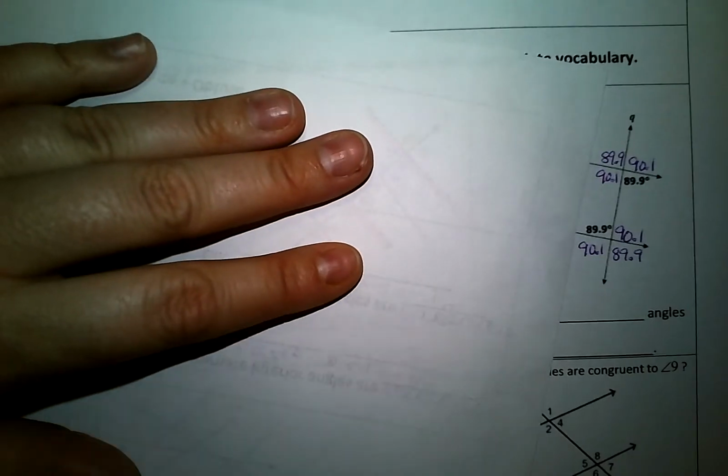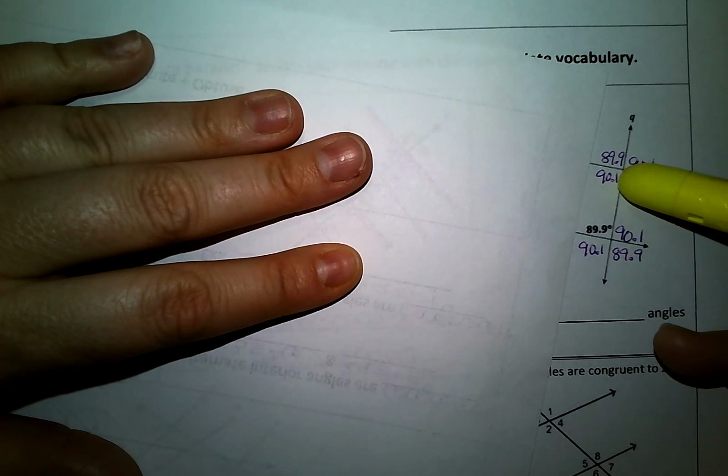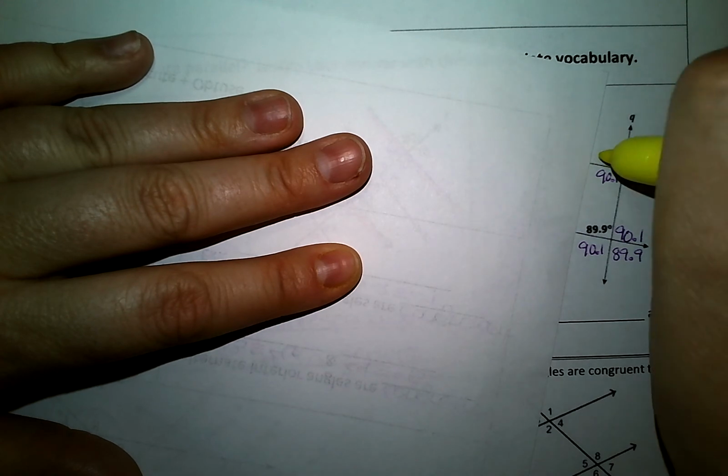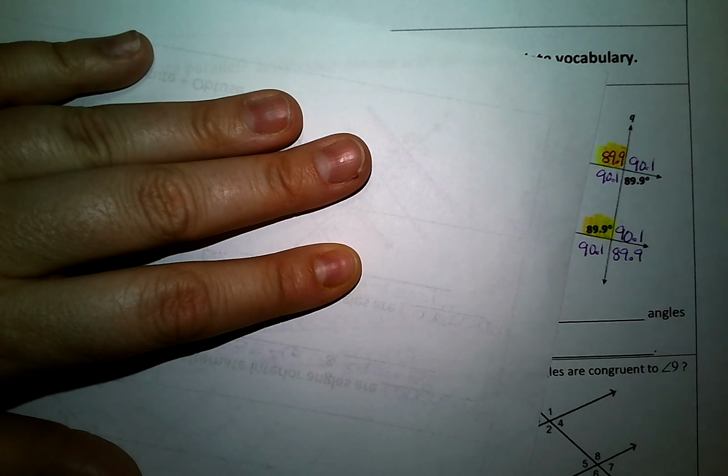If I use line Q as the transversal, now I see a pair of congruent corresponding angles. This 89.9 degrees and this 89.9 degrees are both on the top left of their angle hub. That's a corresponding set of angles.